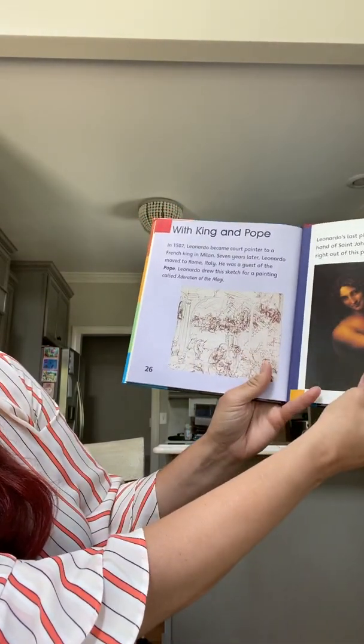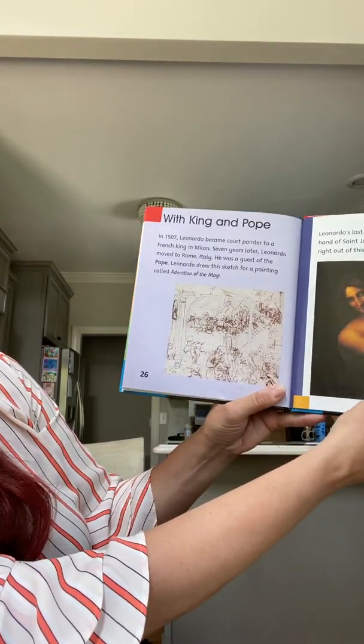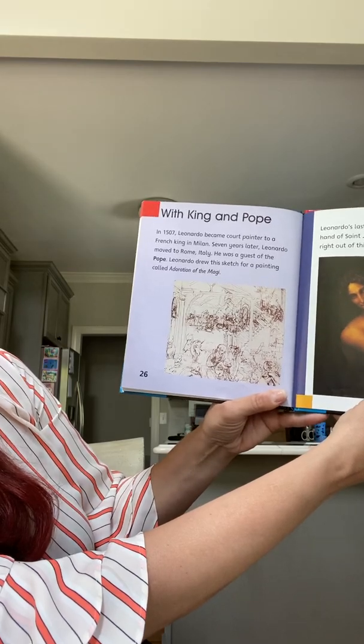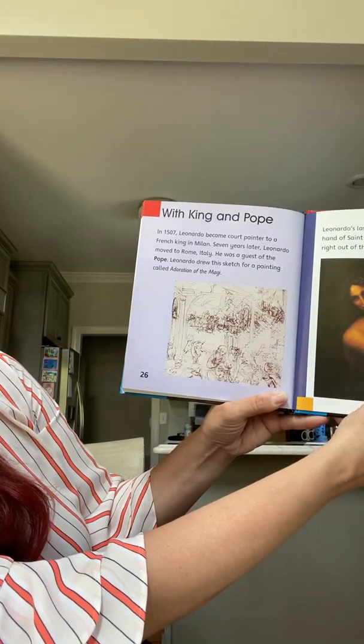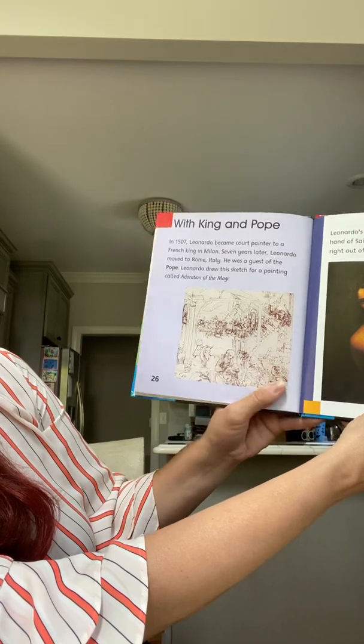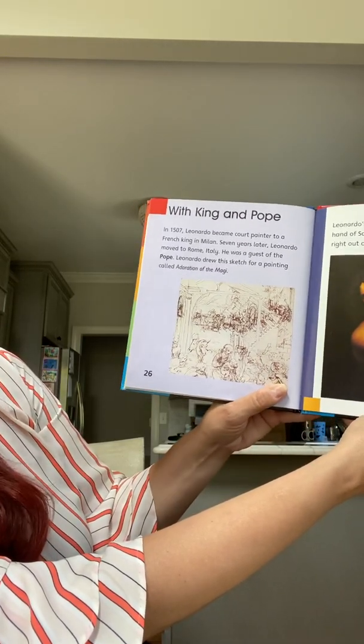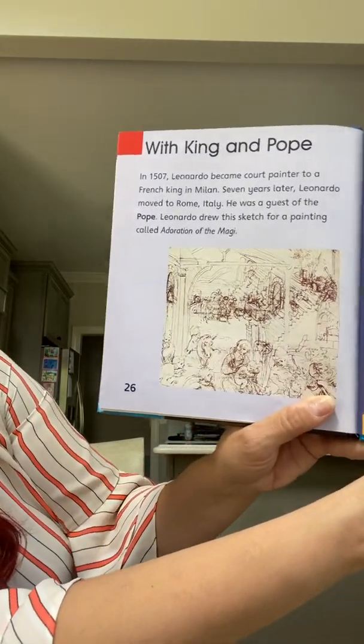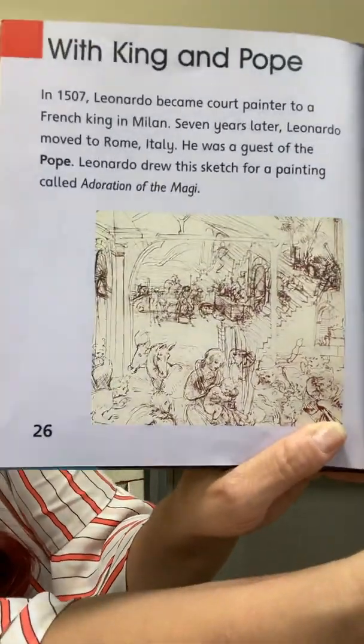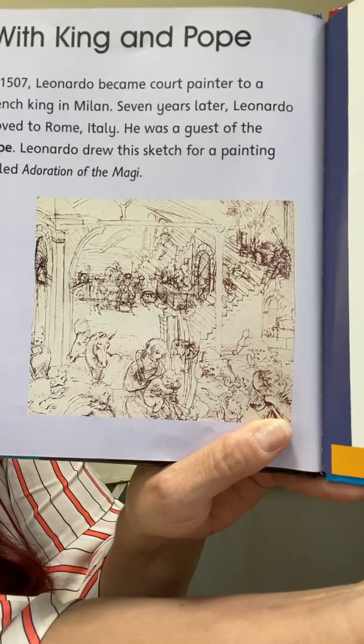With king and pope. In 1507, Leonardo became the court painter to a French king in Milan. 7 years later, Leonardo moved to Rome, Italy. He was a guest of the Pope. Leonardo drew this sketch for a painting called Adoration of the Magi.